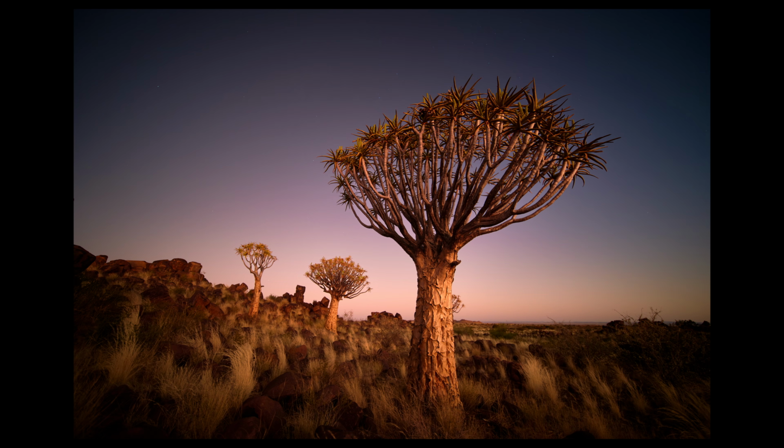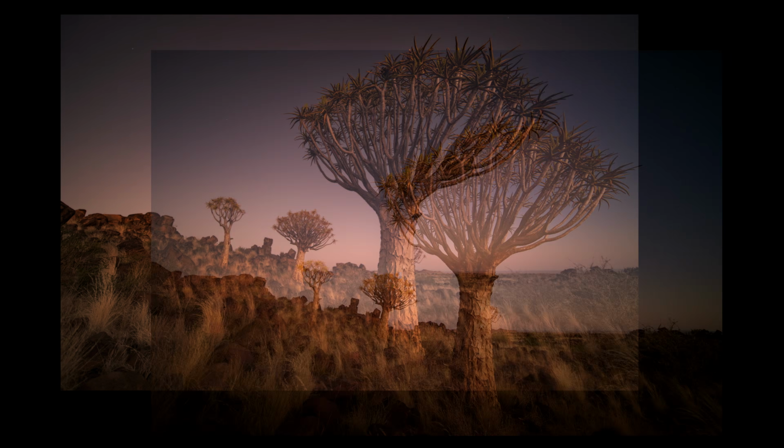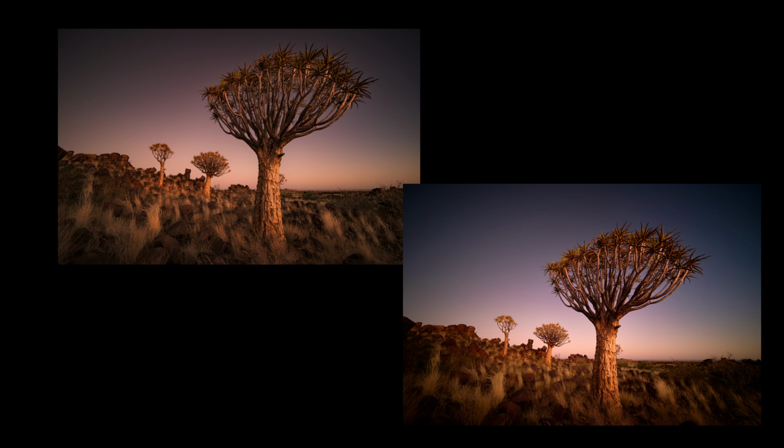It's the same file, just with a slightly different edit. The edit in this case was finished in Nik FX, where I used a Gaussian blur and detail extractor as well. So the two images are very different.